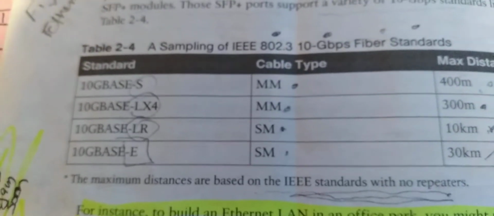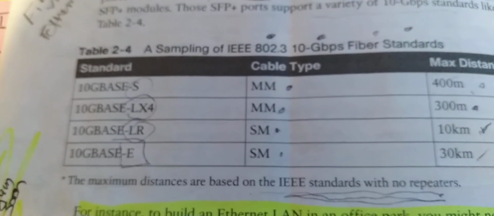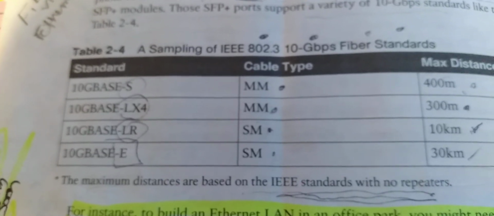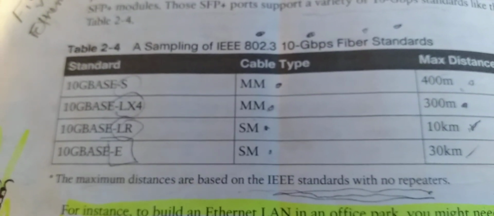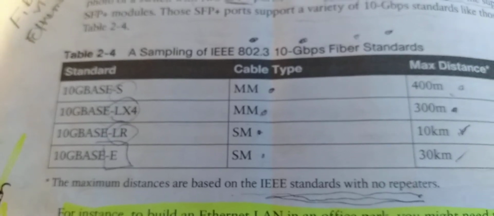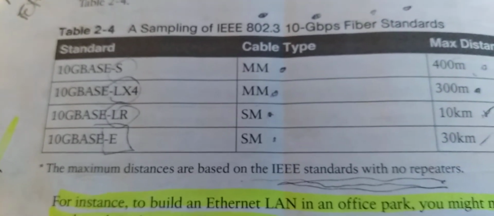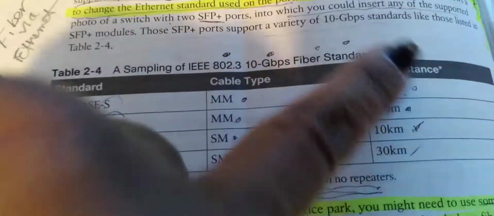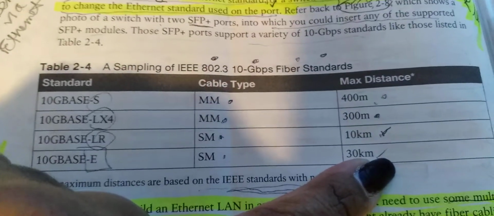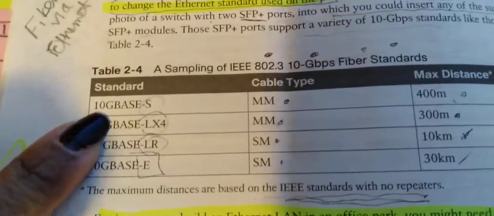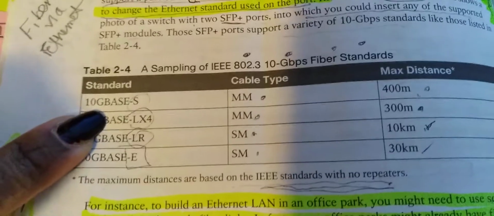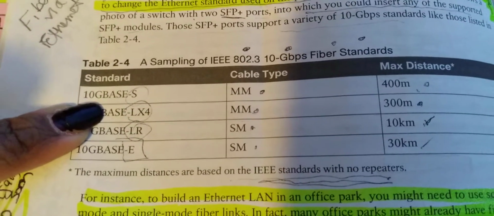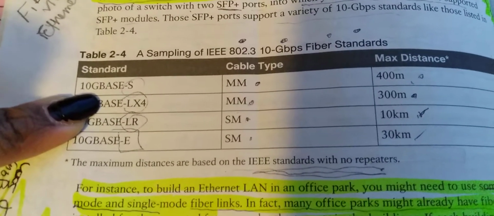We can also look at this right here, the sampling of the IEEE 802.3 10 gigabits per second fiber standards. The standard is in the first row. Cable type is in the second row, and max distance is in the third row. The first one is 10 gigabit BASE-SR, multi-mode 400 m.